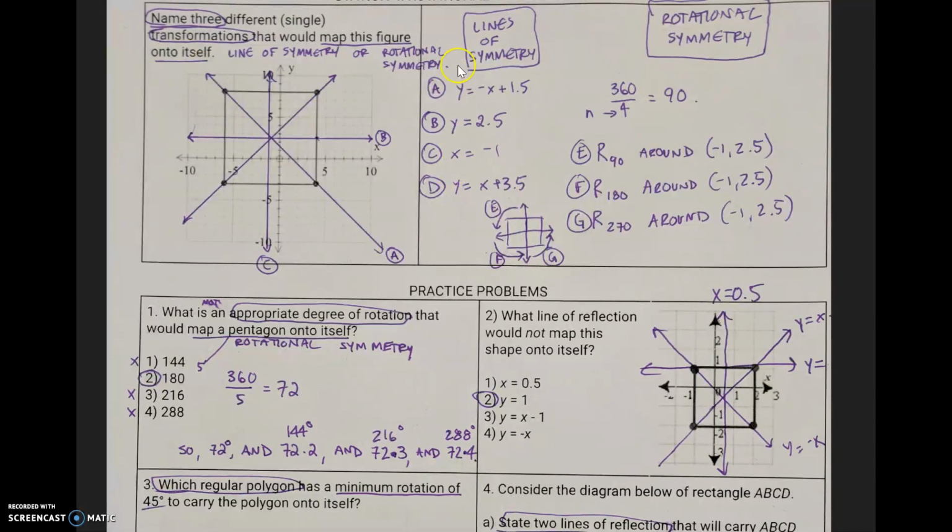Those are 4 different examples of lines of symmetry, and then you have 3 different rotations. Keep in mind, I can rotate this shape 90 degrees, 180 degrees, or 270 degrees, and it's still exactly the same shape. That's called rotational symmetry. We take 360 and divide it by the number of sides, n equals 4, and we get 90, which means I can rotate it 90 degrees.